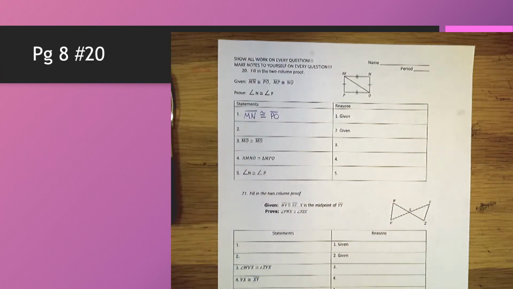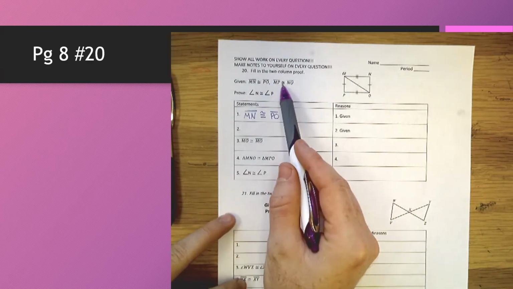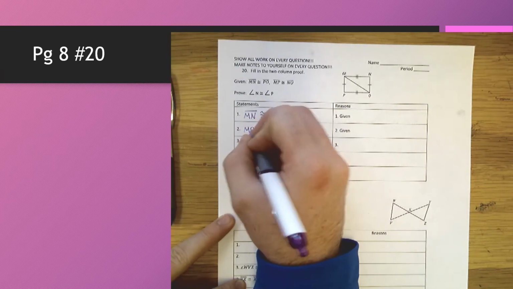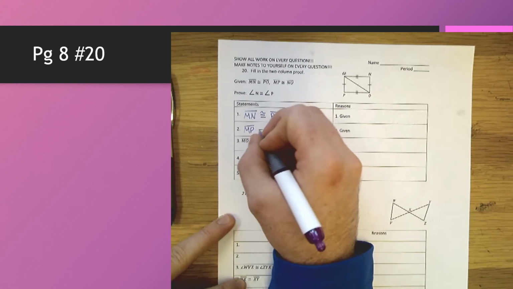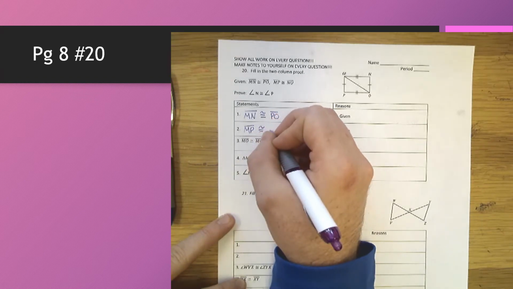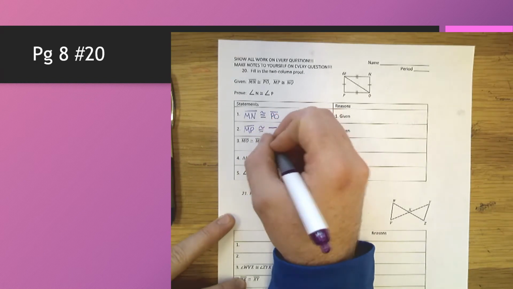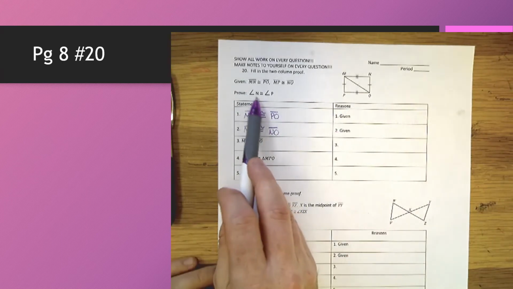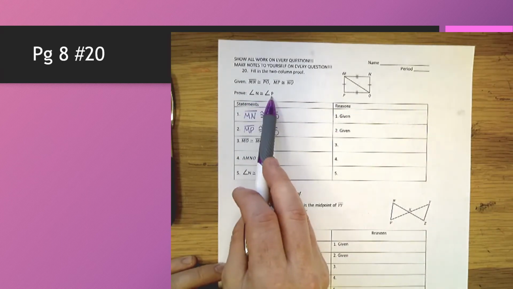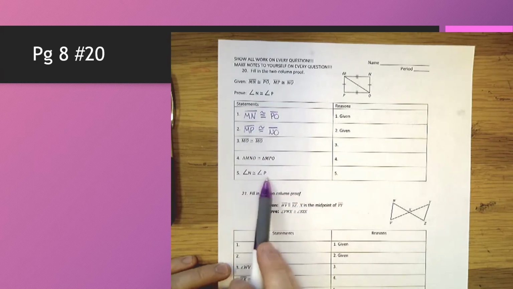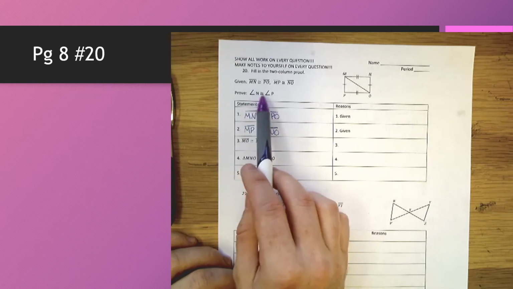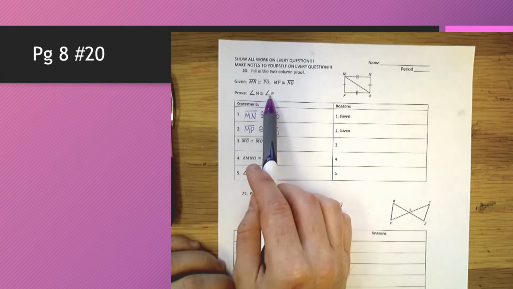The next thing is you have MP is congruent to NO. So we were given two things, so I was able to already fill in part of the proof with just what's given to me. Now the last statement in a proof is always whatever you're trying to prove. So that's already given here. But notice that what we're trying to prove is that an angle is congruent to another angle.